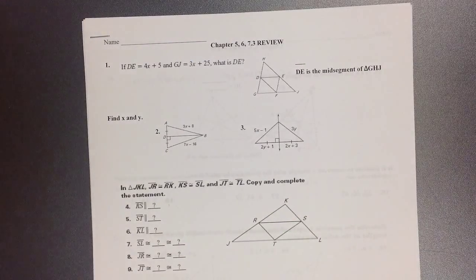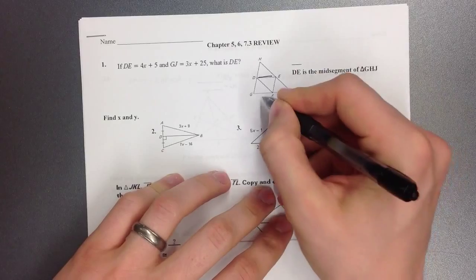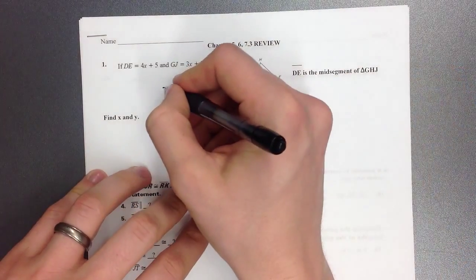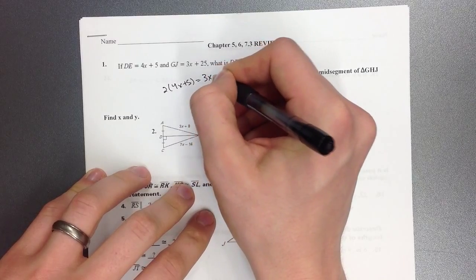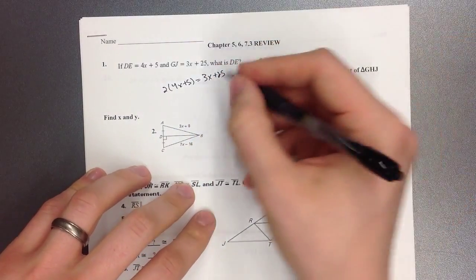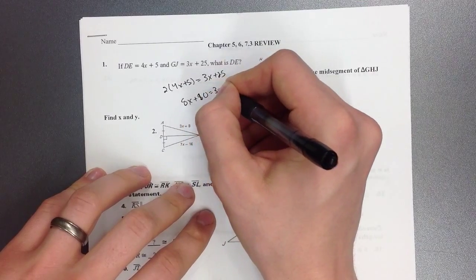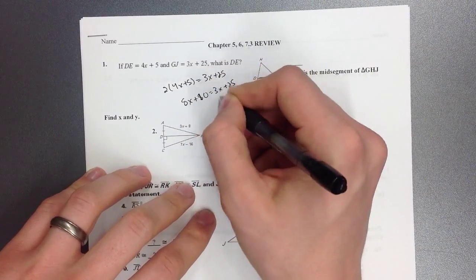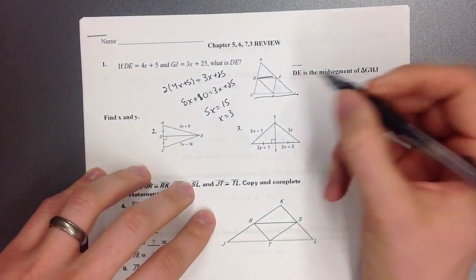Alright, so on this one, we're going to say that this is the mid-segment, so DE is half the size of GH. So I'm going to have to double DE to make it equal to GH. There we go. That's going to give me 8x plus 10 is equal to 3x plus 25. I'm going to move the 10, move the 3x. 5x is equal to 15. X is equal to 3.